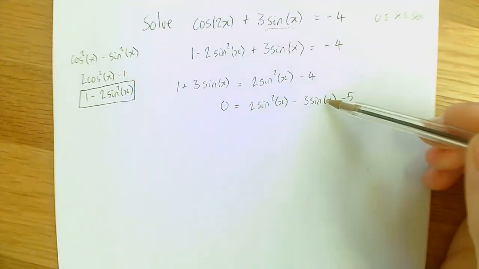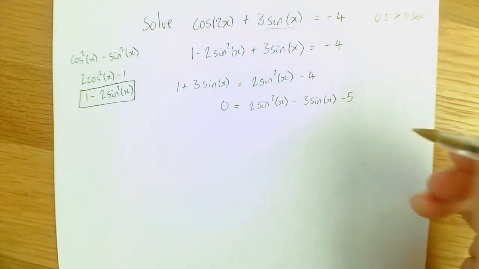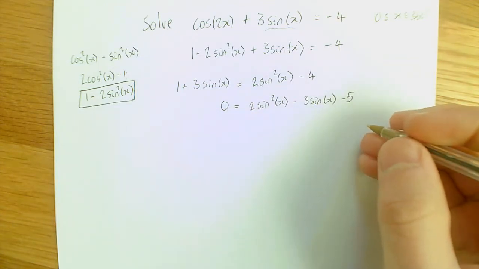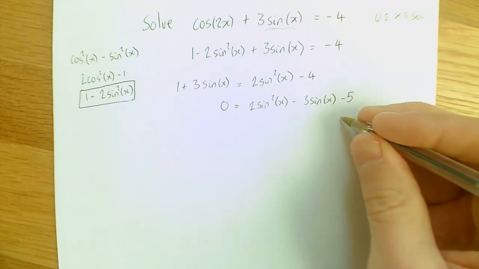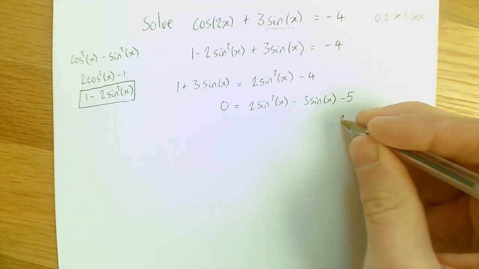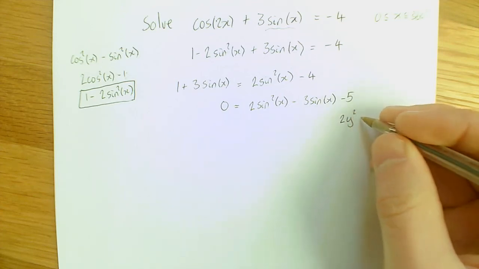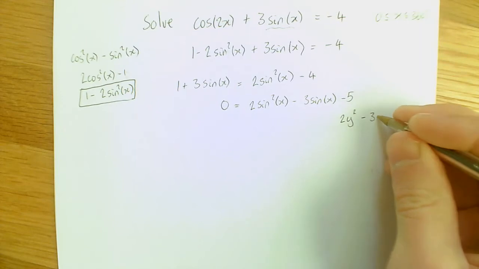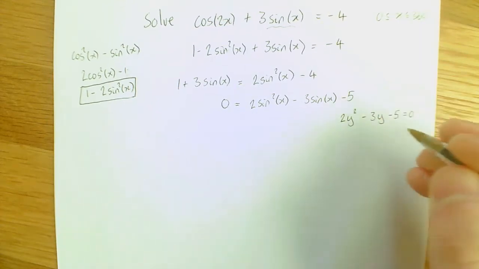We've got a squared term, we've got a not squared term, we've got just a number term equal to 0. Well, just like we were doing back in the previous task 1, we want to turn that into a quadratic and solve it. So let's look at that as a quadratic first. So it's 2y squared minus 3y minus 5 equals 0.